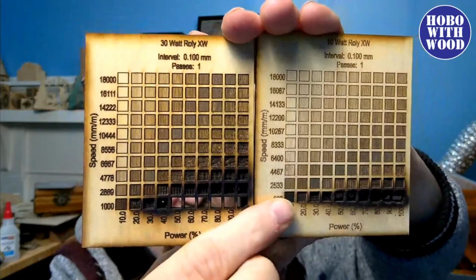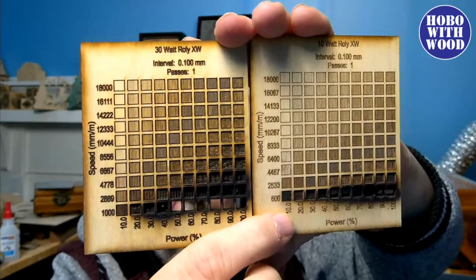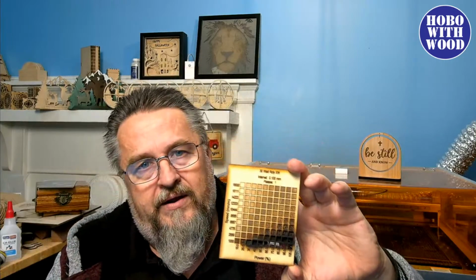But there at that 600, the sweet spot was about 15% power. It was just a really dark, crystal clean cut and burn, but I didn't feel like I was getting the same result from the 30 watt. Now, I could have slowed the 30 watt down to even less than 1,000 and maybe started to produce something similar.